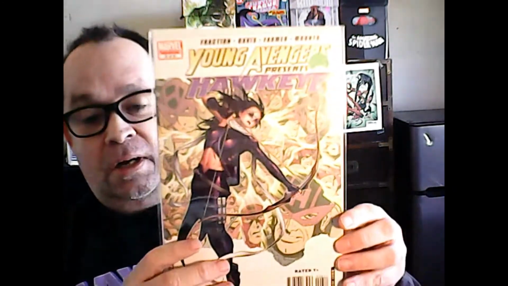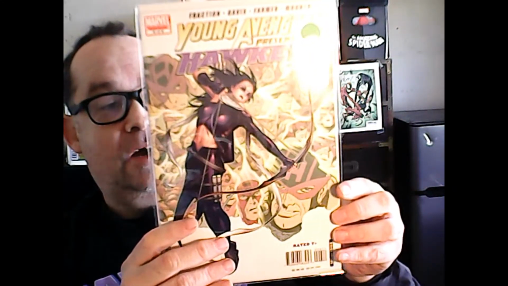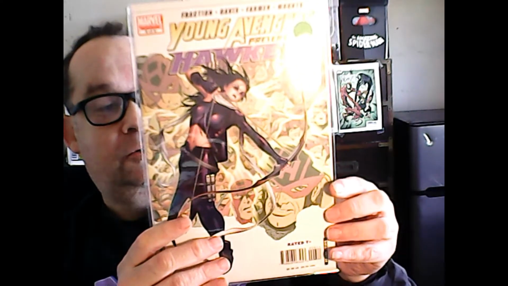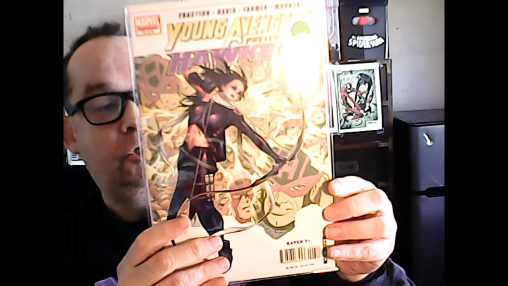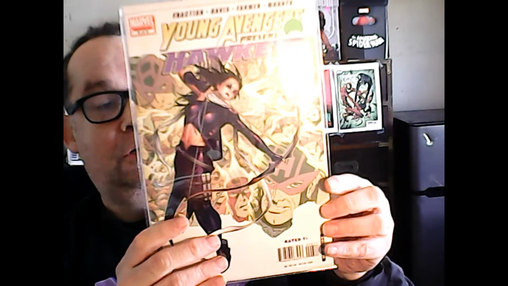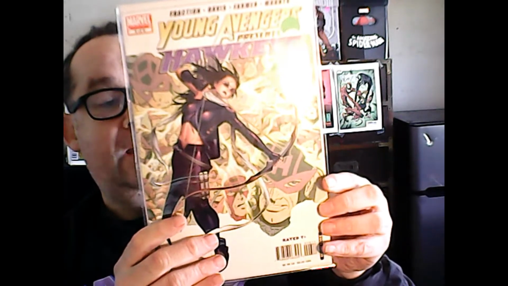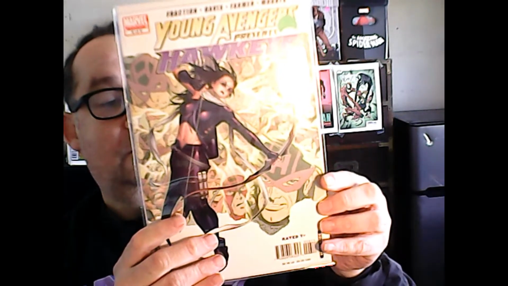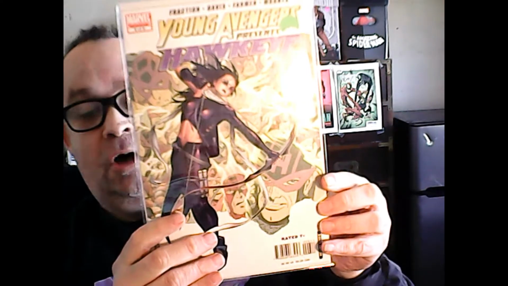Next up, Young Avengers presents Hawkeye #6, published August 2008, written by Matt Fraction, art by Jim Chun. First meeting of Hawkeye and Kate Bishop, where he approves of her using his code name.